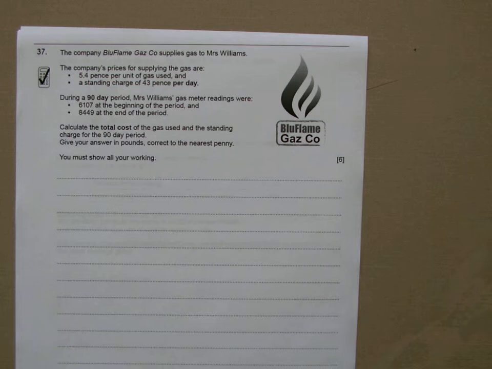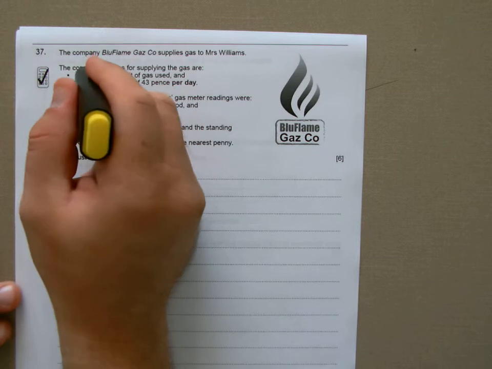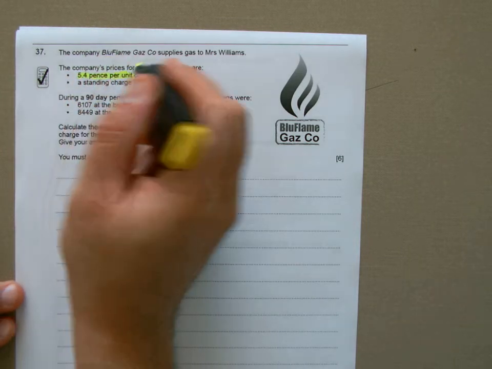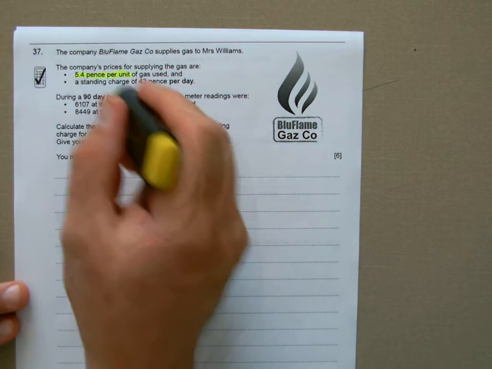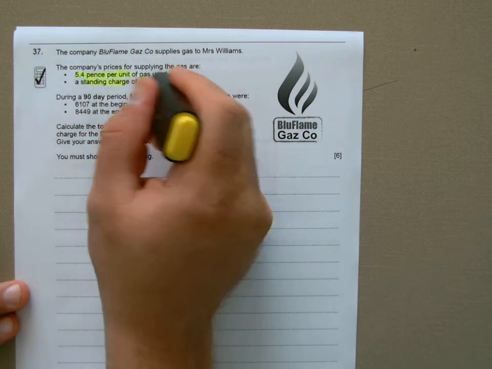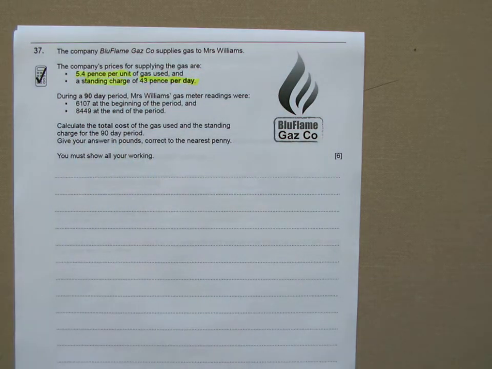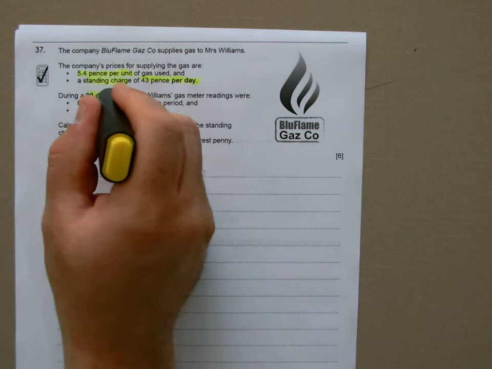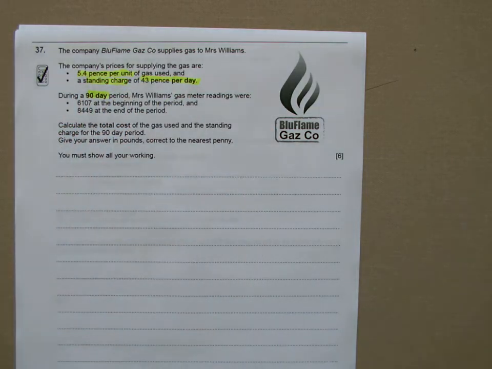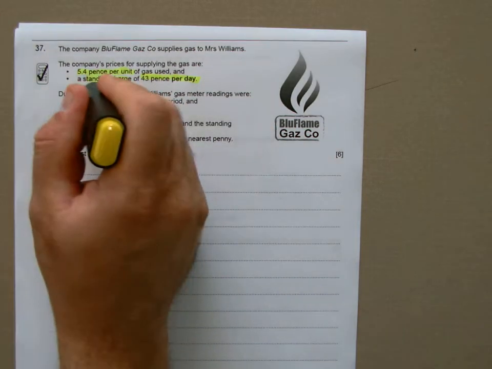Okay, so we've got here a gas bill by the looks of it, and we're going to work out the total cost for Mrs. Williams. And you can see here the charges, 5.4 pence, let's highlight that, per unit of course. So that's how much the unit costs. And then we've got this standing charge of 43 pence per day. Okay, so during a 90-day period, they say how long this bill period's for, 90 days, 3 months, roughly, isn't it?